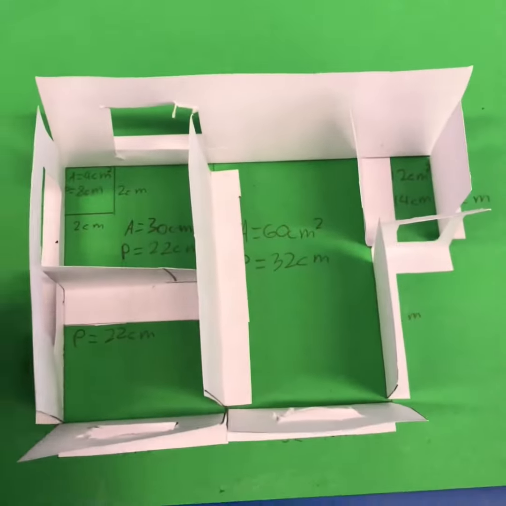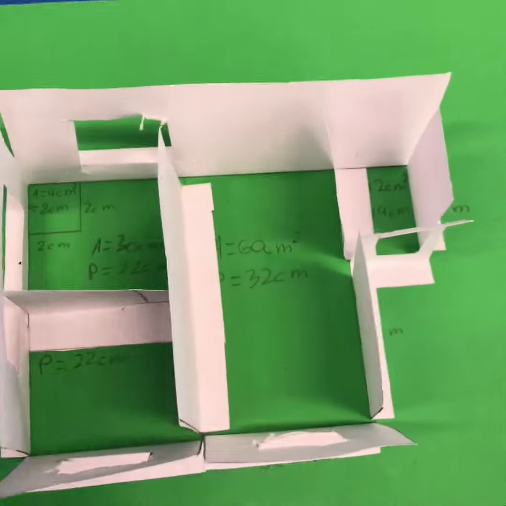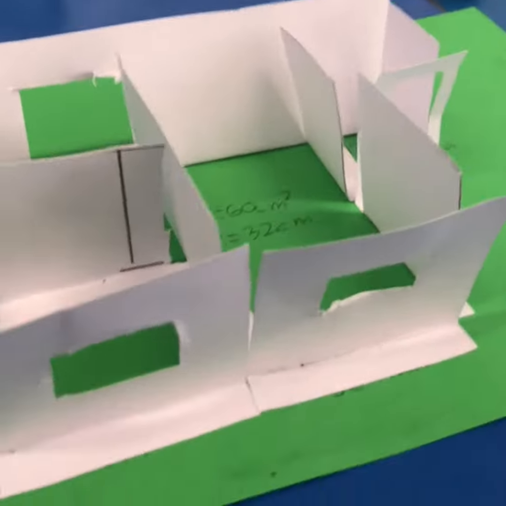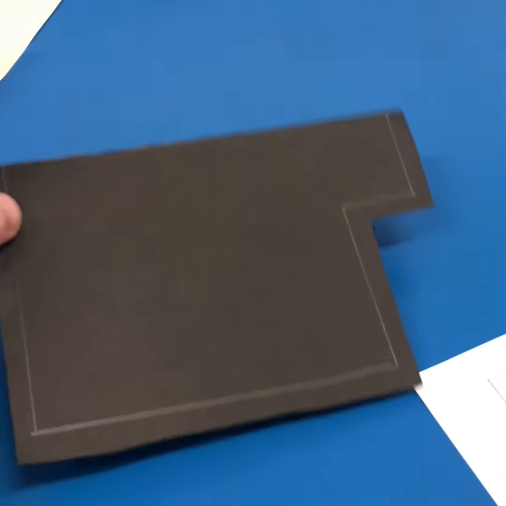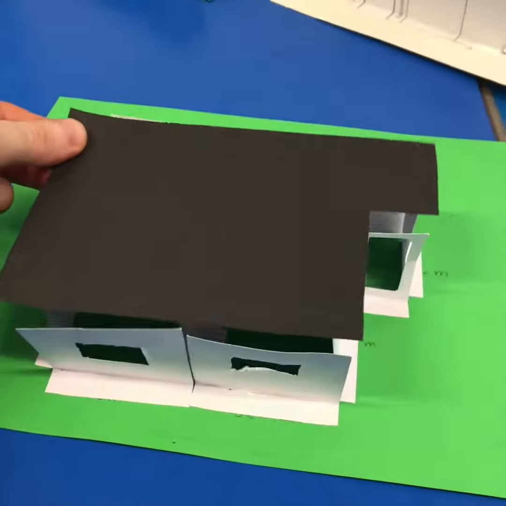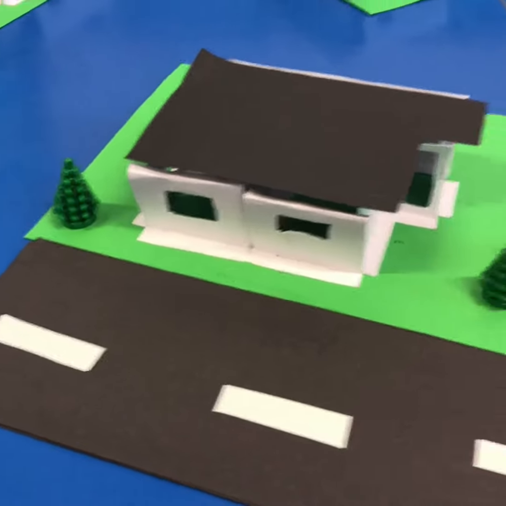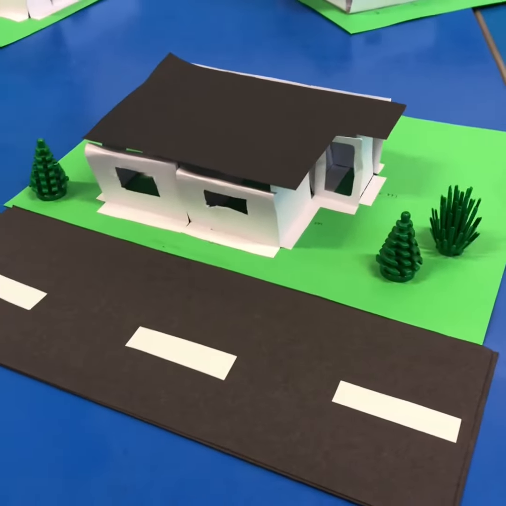So we ended up with houses like this. They'd actually drawn the plan, then they built the walls on top, and then using the schematic, they'd added in the windows and the front door. Then using some black paper and measuring carefully, they created a flat roof. Then with the help of some Lego and a wee road, we started to create a wee village.